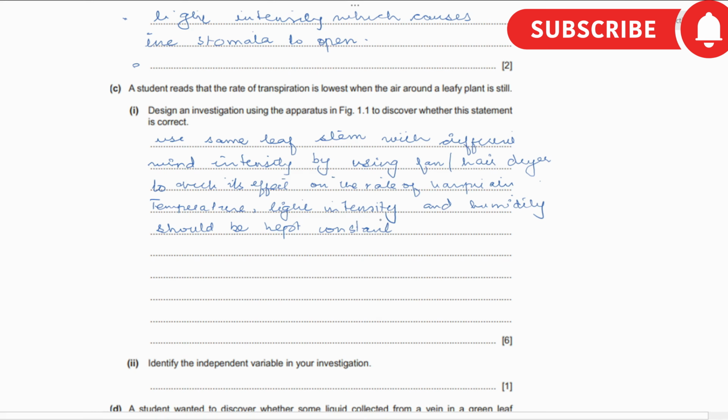And the rate of transpiration was measured for a specific time, measured for the same period of time for all conditions. Okay, now you will get your 4 marks. What two other marks should be added?